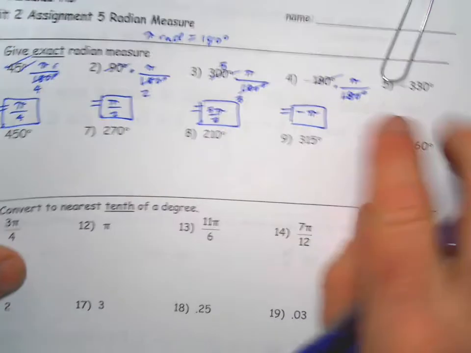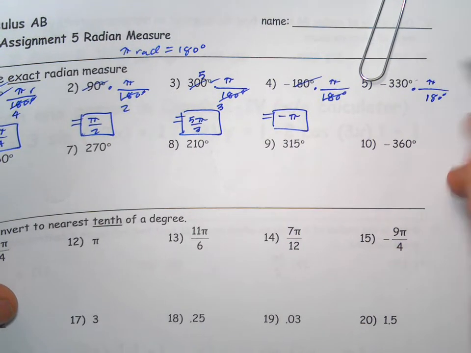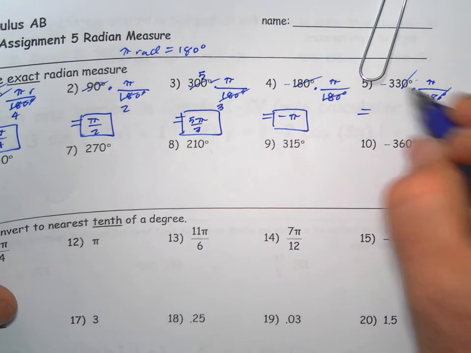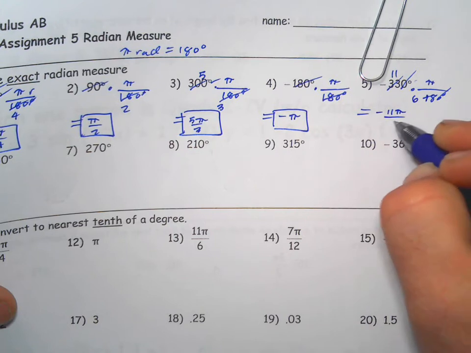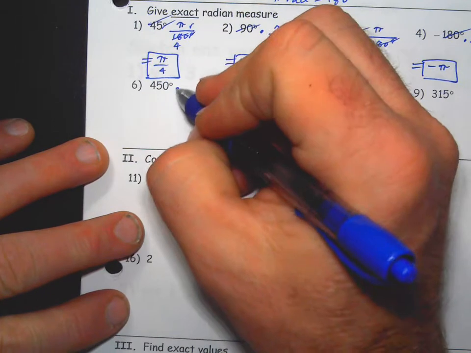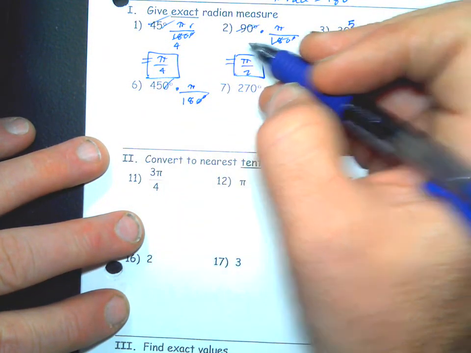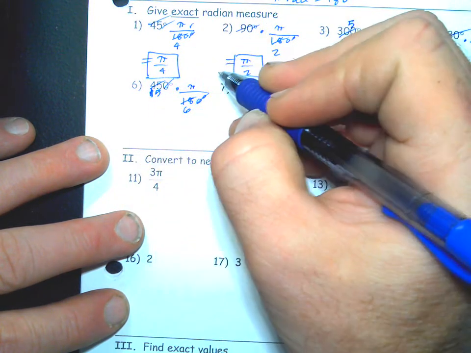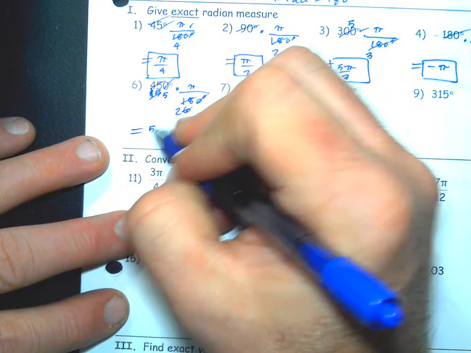Negative 330, so we're going to multiply by 180 degrees on the bottom, pi on the top. Definitely take a 10 out of both of those, and I think that's it. Or no, we can take a 3. 11 and 6, so it's going to be negative 11 pi over 6. Okay, 450 degrees, 180 on the bottom, pi on the top. Divide 10 out of both, take a 3 out, that would be 15, and that would be 6. We could take another 3 out, that would be 5 and 2, so it's going to be 5 pi over 2.